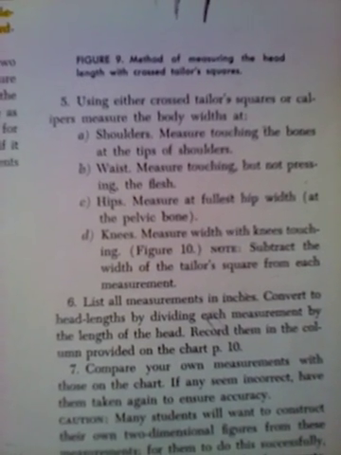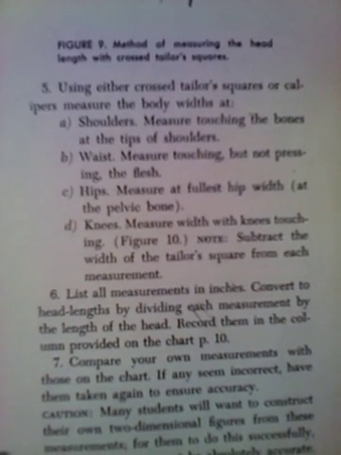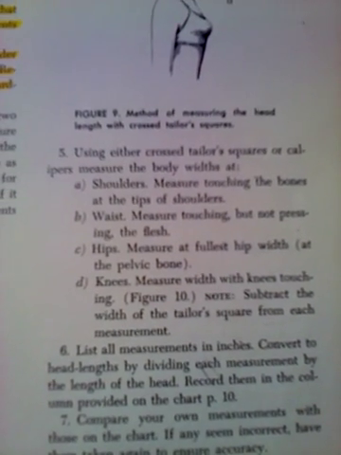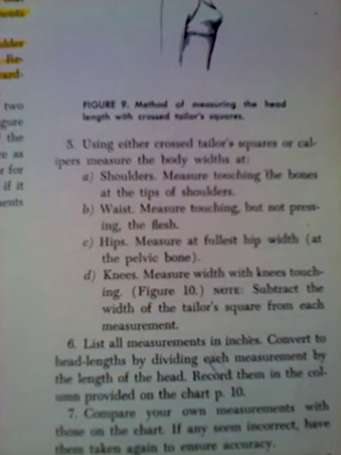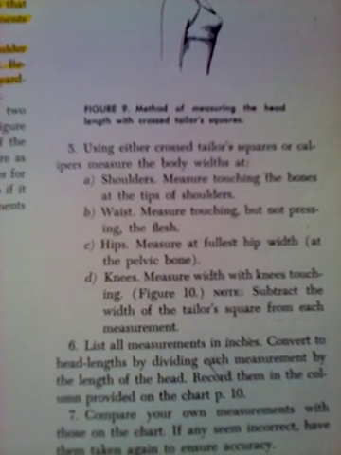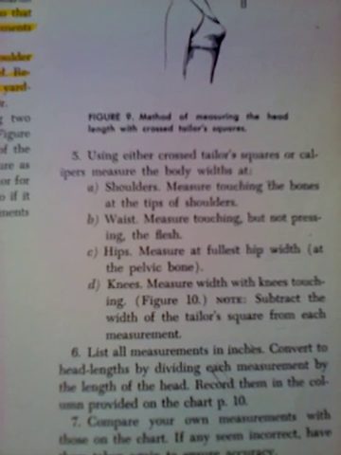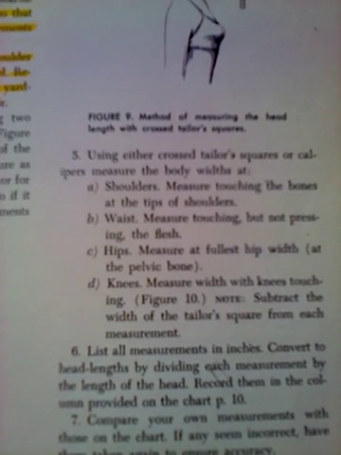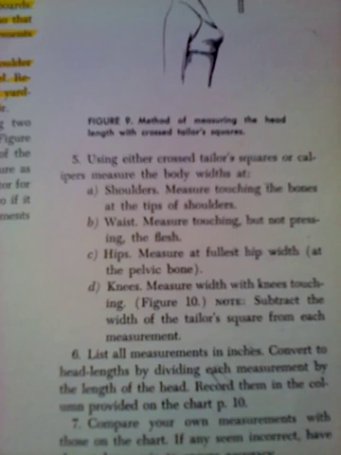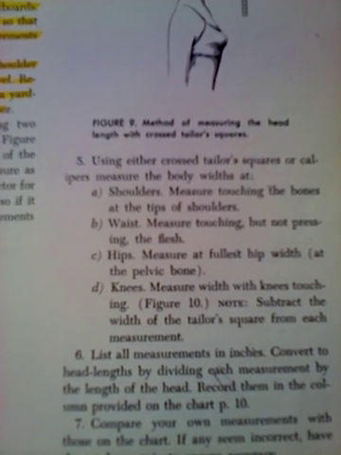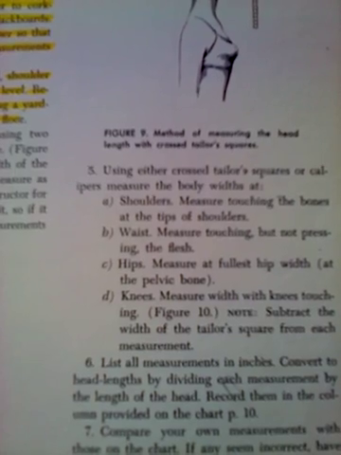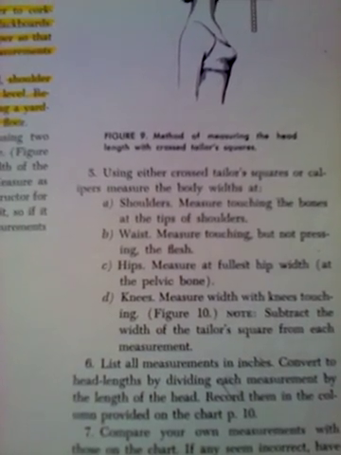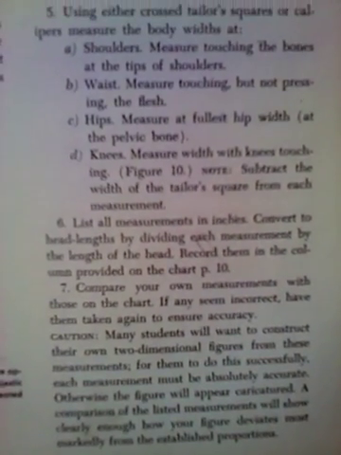Many students will want to construct their own two-dimensional figures from these measurements. For them to do this successfully, each measurement must be absolutely accurate. Otherwise, the figure will appear caricatured. A comparison of the listed measurements will show clearly enough how your figure deviates most markedly from the established proportion.